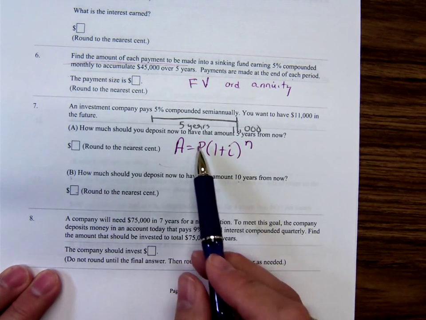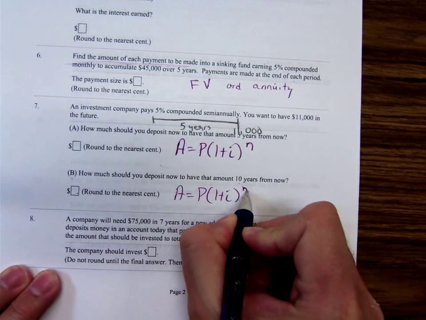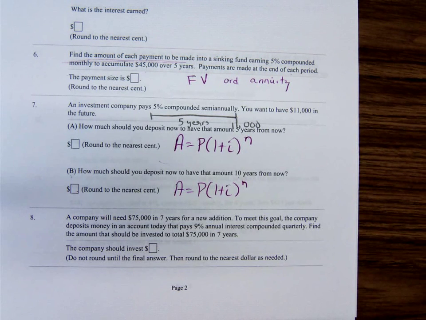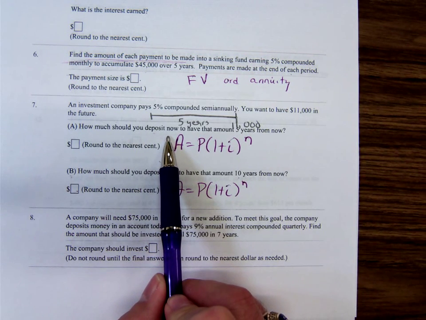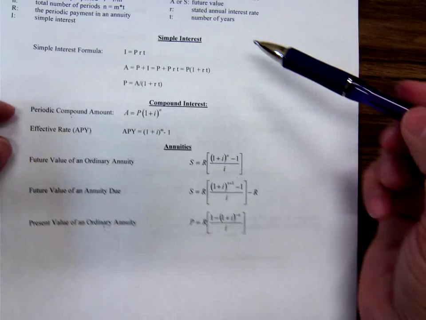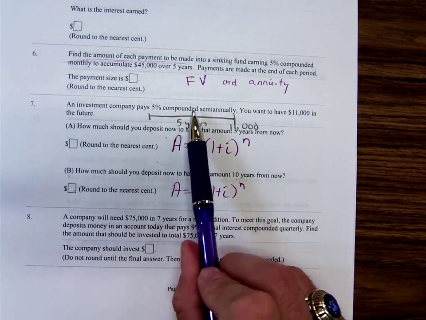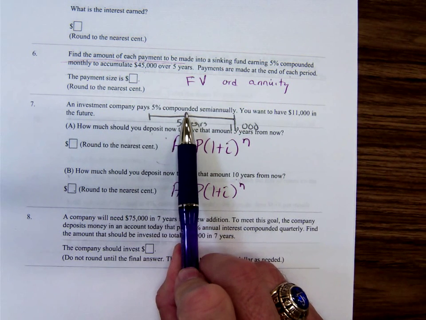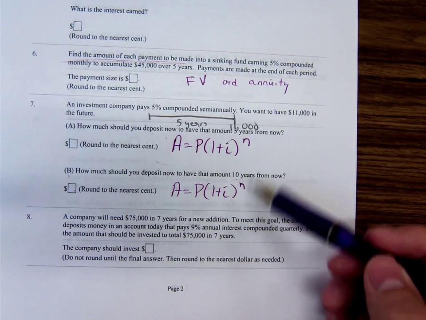So on both of these, it's a periodic compound amount formula, and hopefully you're following my logic. Why did I say it's not an annuity? Well, there's no talk about series of equal periodic payments. You're going to make one deposit now and then leave the money there. So it's either simple interest or compound interest. It says the word compound. Money's compounded semi-annually, so it's compound interest. Okay, so periodic compound amount.